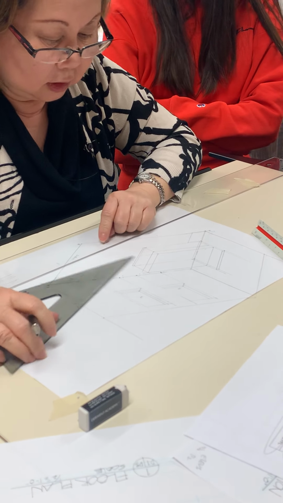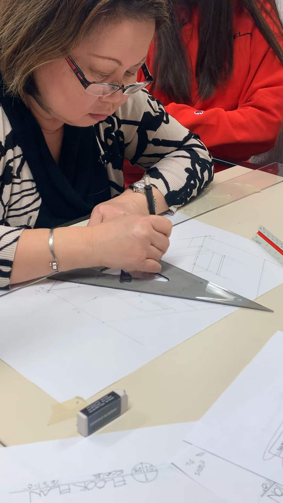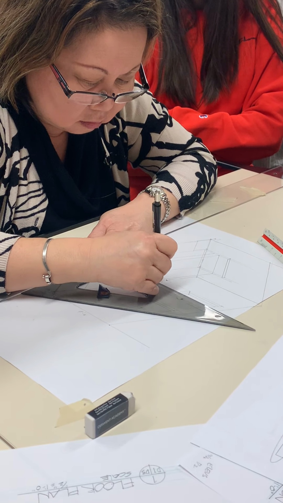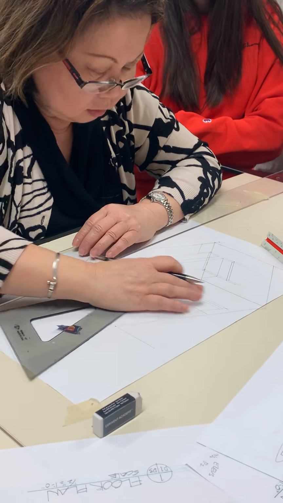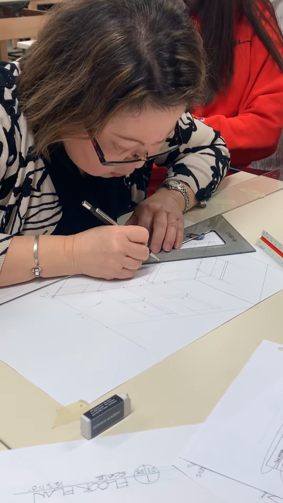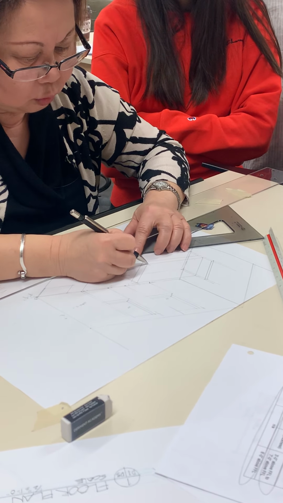There on the ground. And then I'm going to bring it up to, what's the height? 110. Okay. So where is 110? Here's 110. Because this is 2, then that's 110.